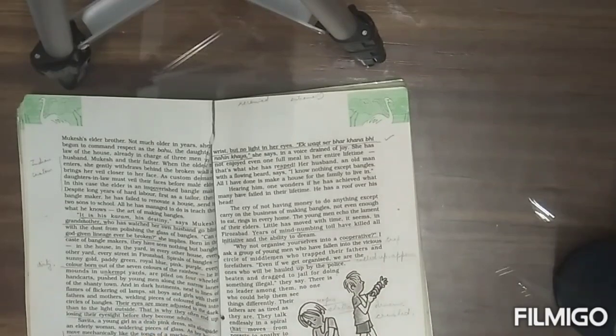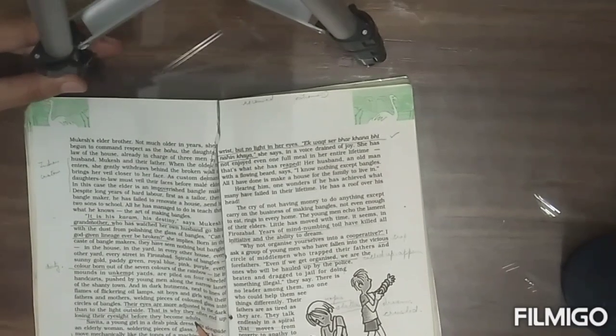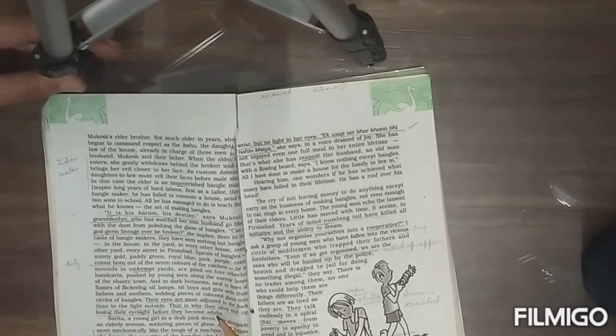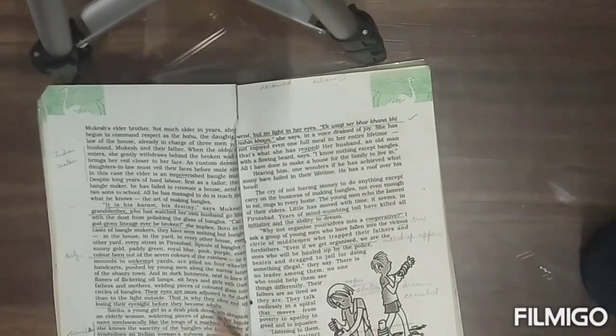without any protection, without any care. Hence, their eyes are more adjusted to the dark than to the light outside. And that is why they often end up losing their eyesight before they become adults. This is the reason. These are the health issues. Not only this, even apart from it, there are many infectious diseases in the lungs, the asthma and other problems.